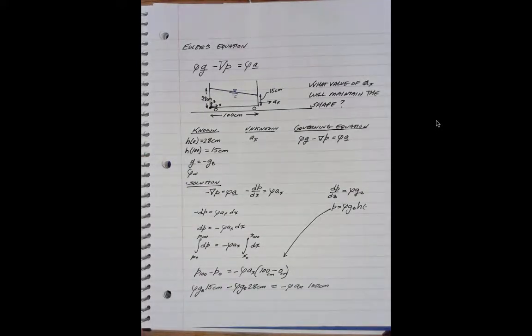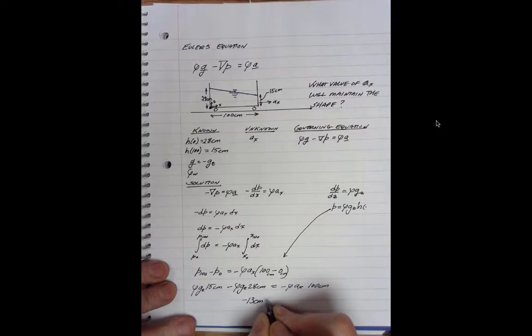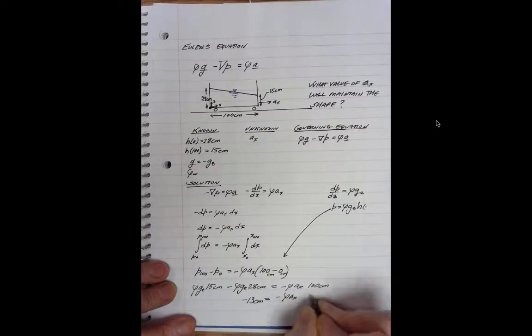All right, we could actually try to worry about values of g and rho, but this is pretty cool. 15 minus 28 produces minus 13 centimeters. This equals minus rho a x times 100 centimeters divided by rho g.